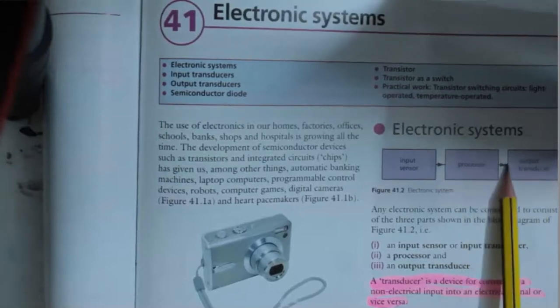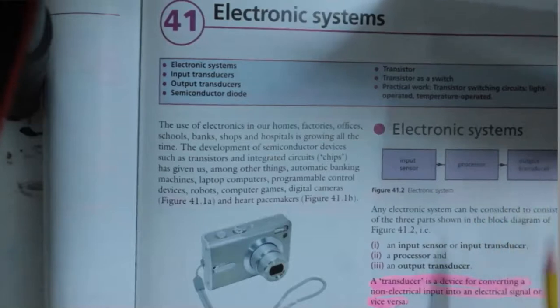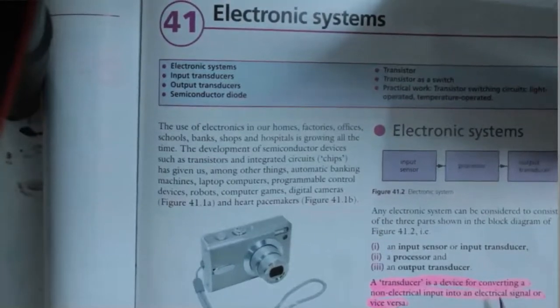The electrical signal will be going into the output transducer, and the output transducer is going to turn it into light or sound, anything that is not an electrical signal.